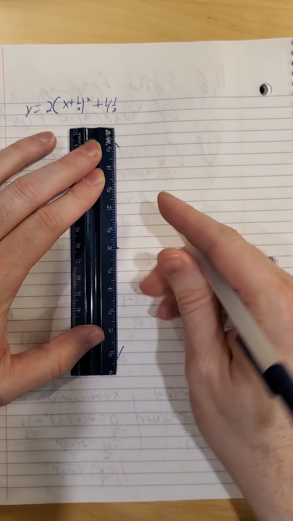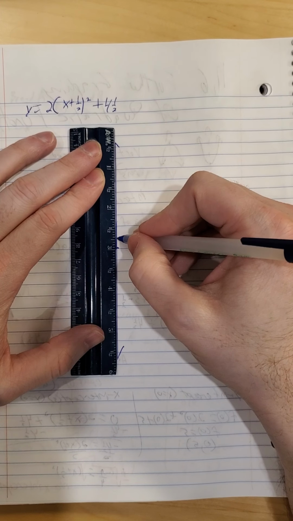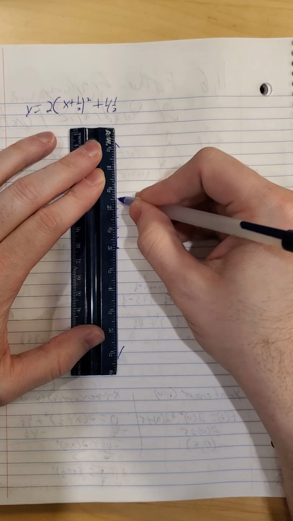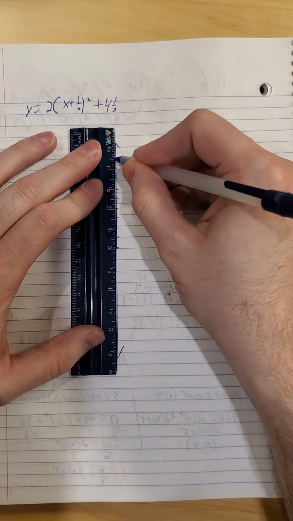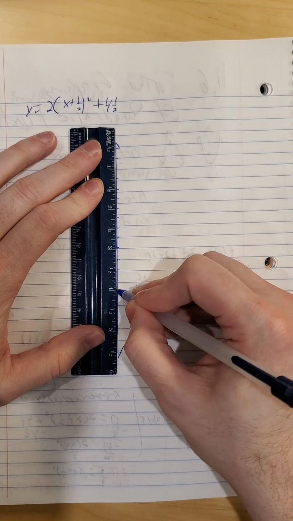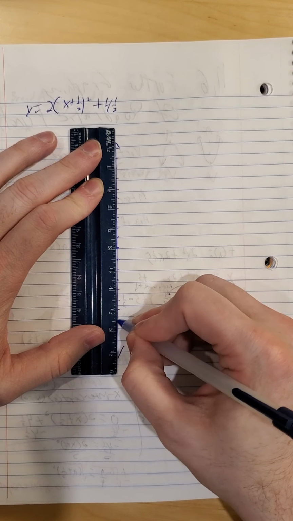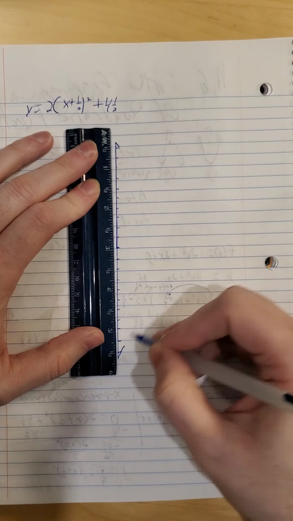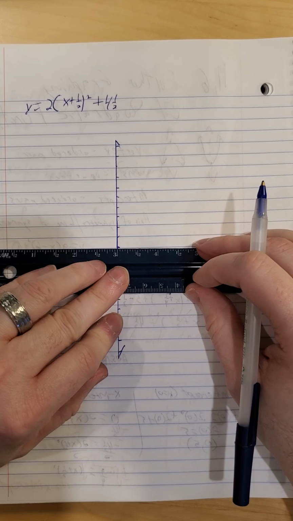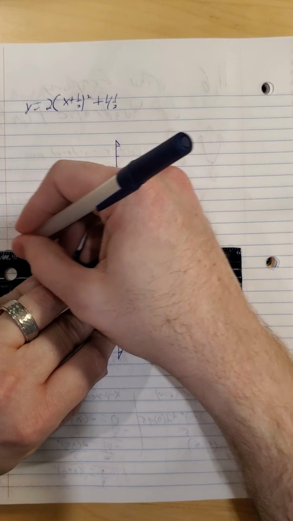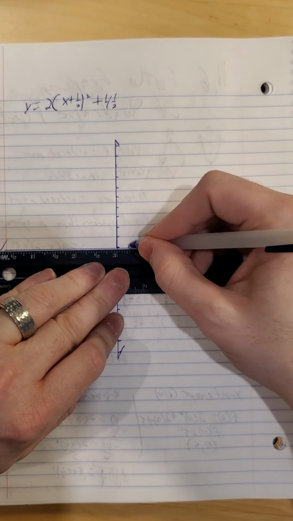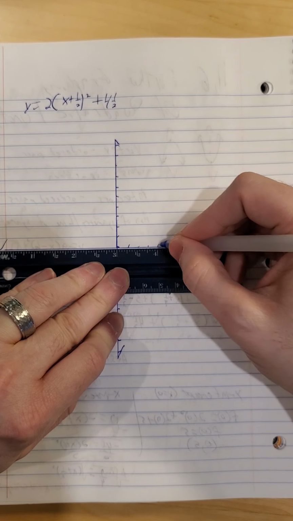Doing that on the 1/4 inch is the fastest way to go. Here we go. And 1/4 inch down this way as well. And then we'll just turn it 90 degrees and do the same thing for our horizontal axis. So all of that information that we gathered can be used to help us sketch the graph.